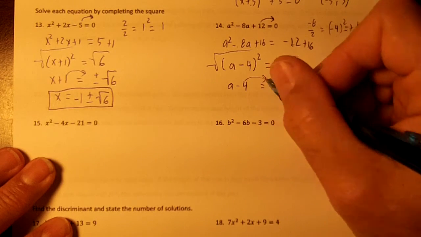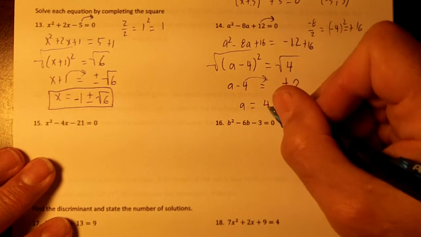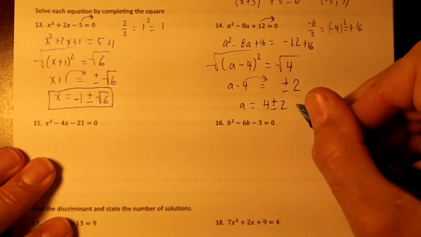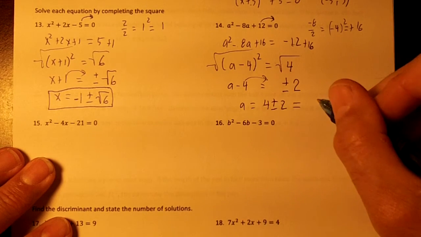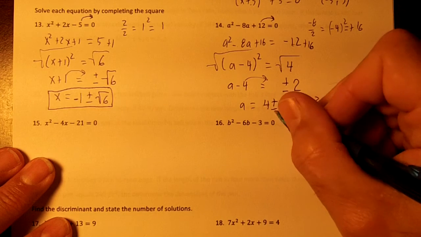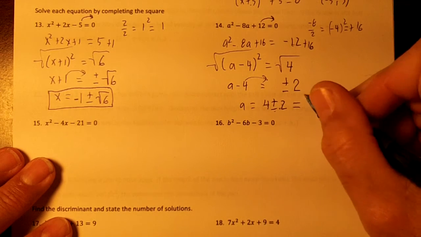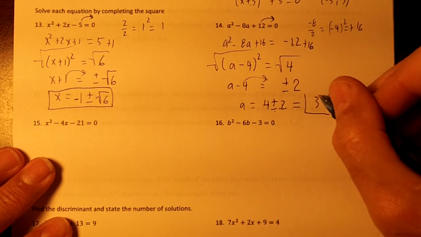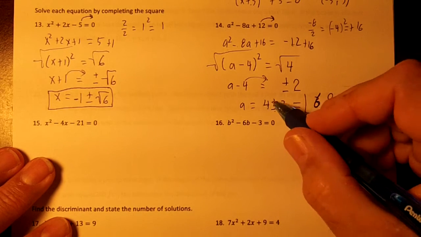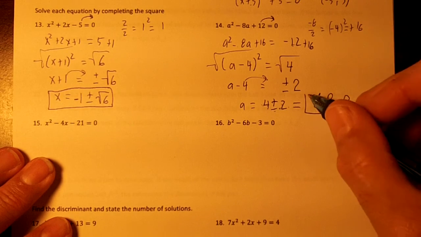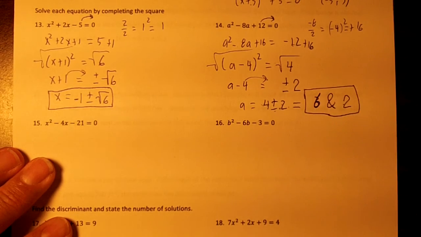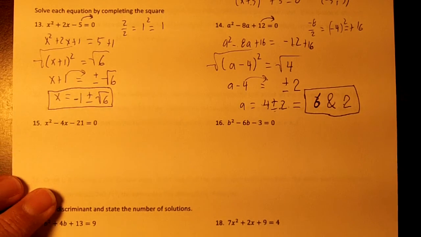Now you're going to move the 4 across. a equals 4 plus or minus 2. So 4 plus 2 is 6, and 4 minus 2 is 2. So it's 6 and 2 that are your two roots, aren't they?